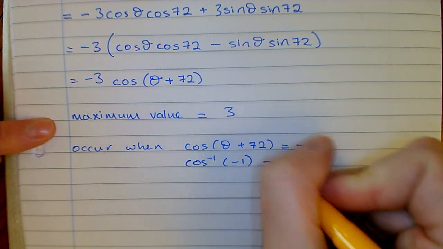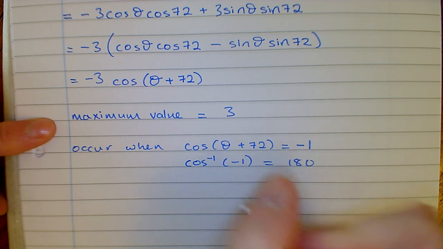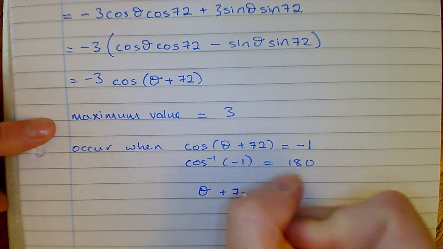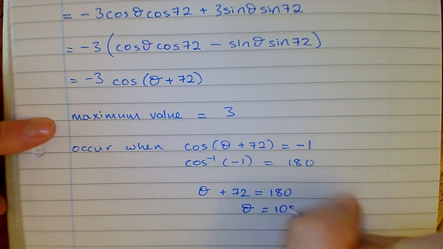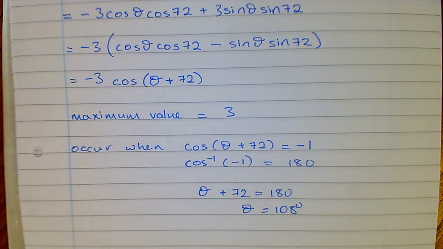So inverse cos of minus 1 is 180. So a value of 108 for theta will make this cos of 180 equal minus 1 and give us the maximum value up here.